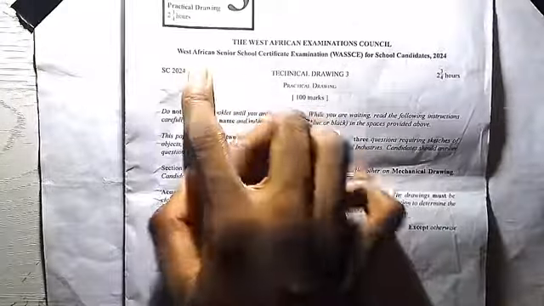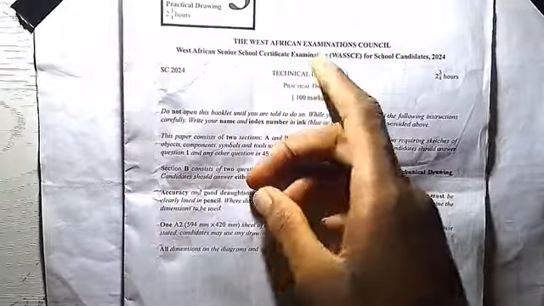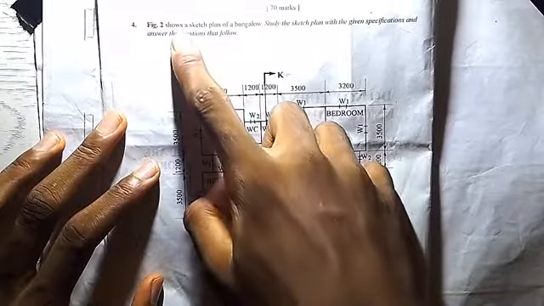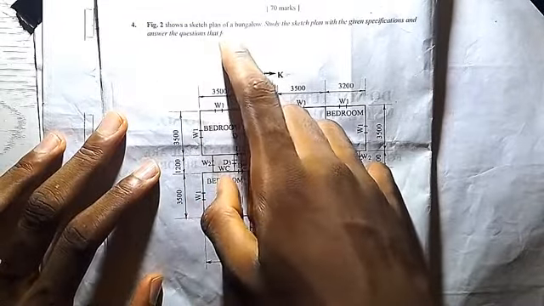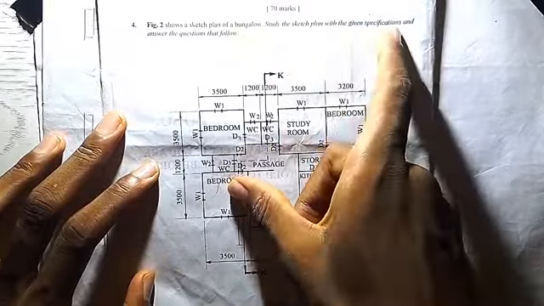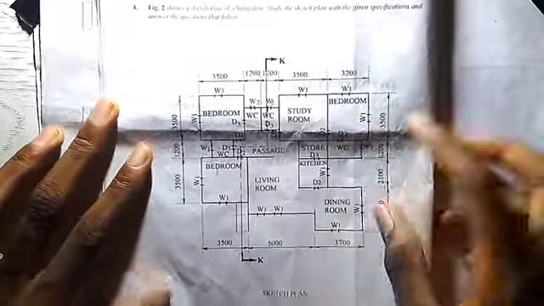From the West African Senior School Certificate Examination 2024. We are drawing the building plan, the floor plan, and we are asked to show a sketch plan of a bungalow. Study the sketch plan with the given specifications and answer the questions that follow. So we have to produce the floor plan. We are asked to draw to a scale of 1:100 the floor plan, the front elevation.